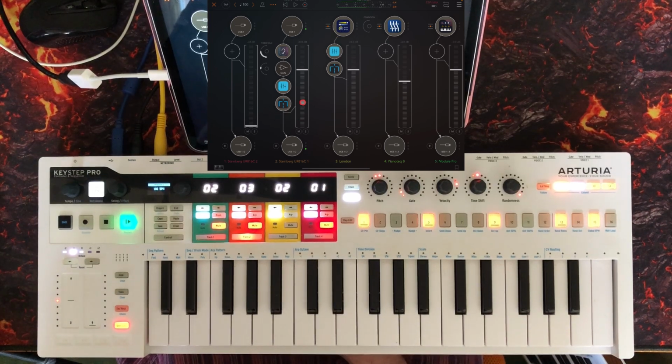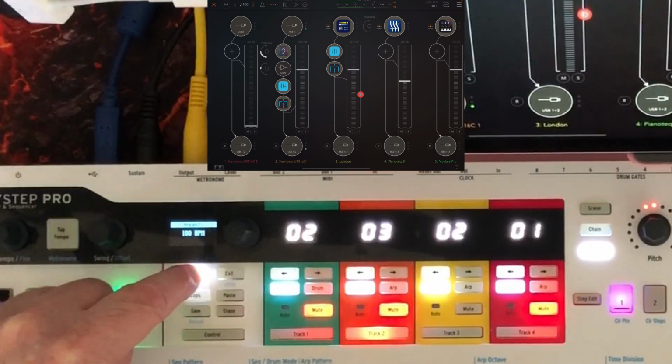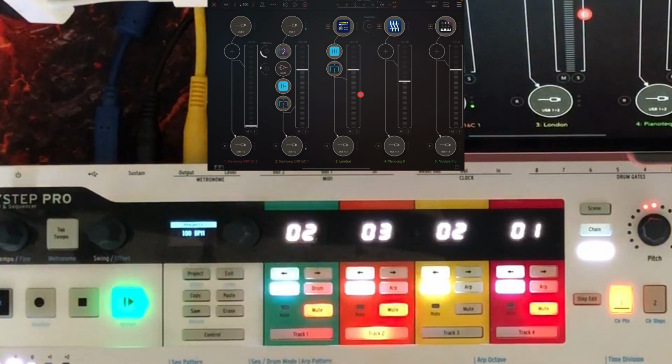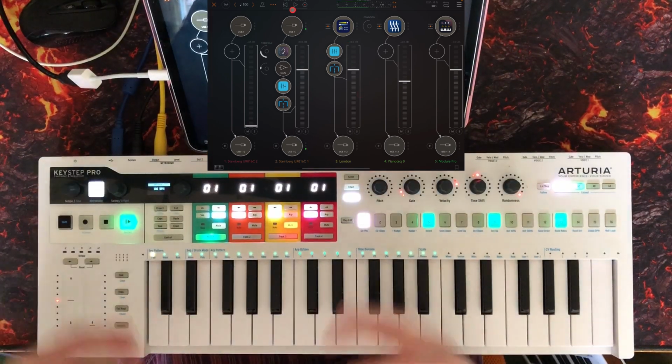Sorry, Piano and Gadget. It just swapped over while I loaded everything back up. So now all I'm going to do is go into project, select project 2, and then hit load project. Okay, and now it's loaded my second project.